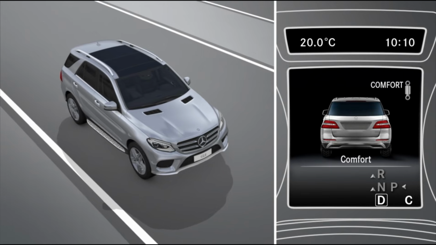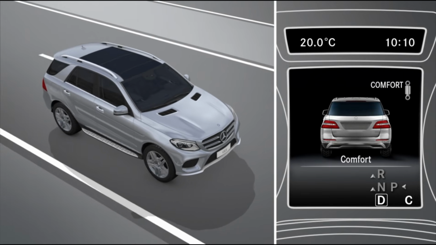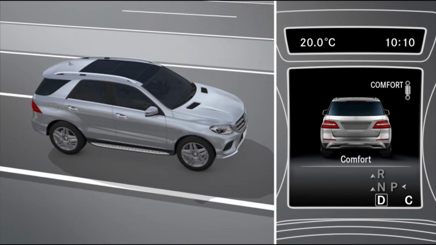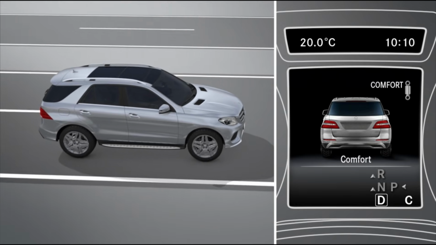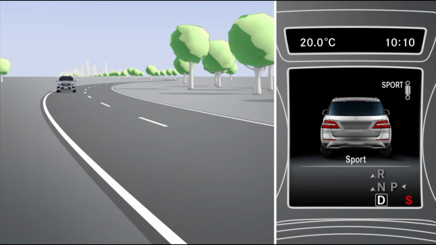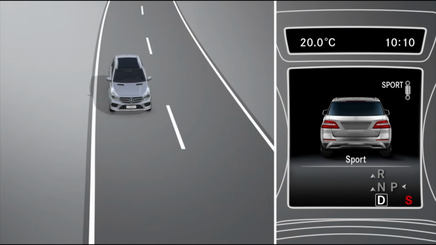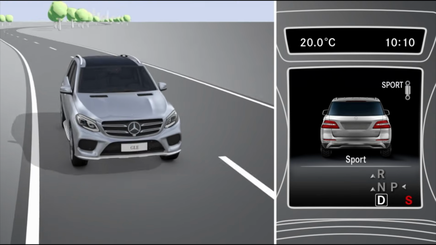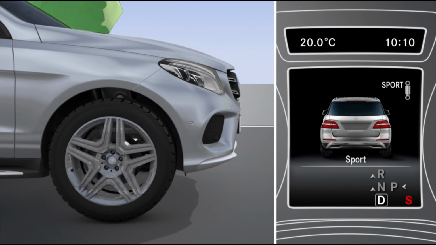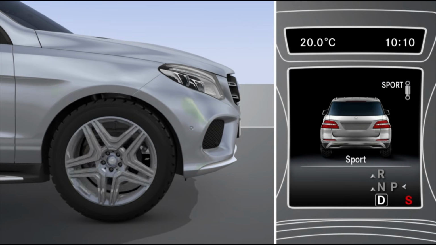The Comfort Drive program is designed for fast driving without bends, for example on motorways. The vehicle is set to normal level. Choose the Sport Drive program for sporty driving dynamics with firmer suspension settings and better contact with the road. The vehicle is lowered by 15 mm compared to the normal level.